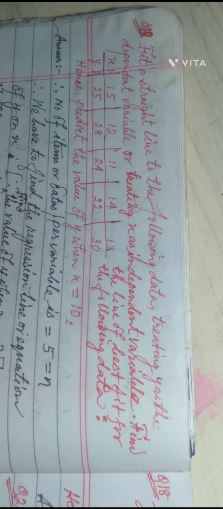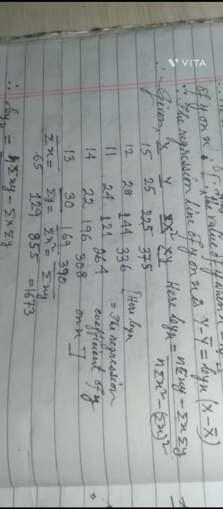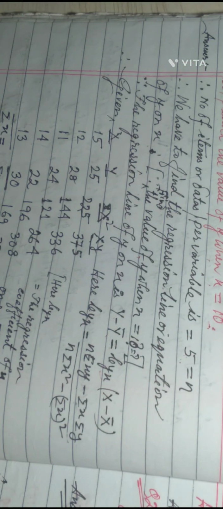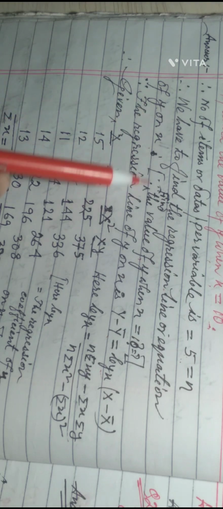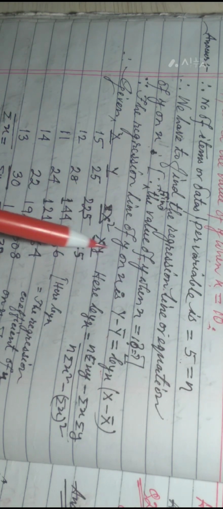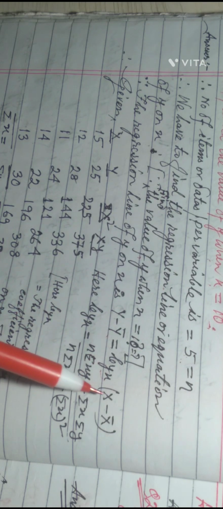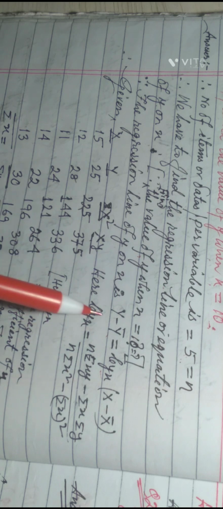Find the value of y when x equal to 10, and the regression line of y on x is y minus y bar equal to byx times x minus x bar.